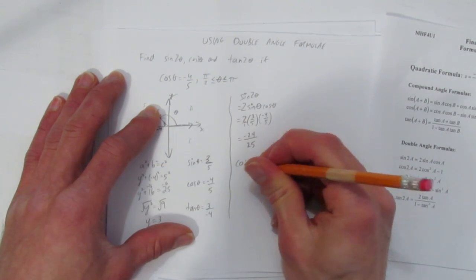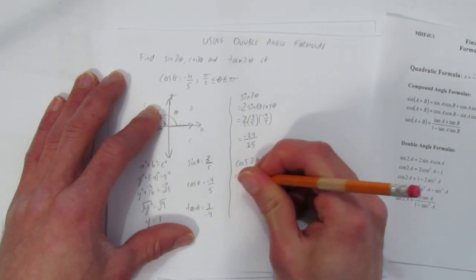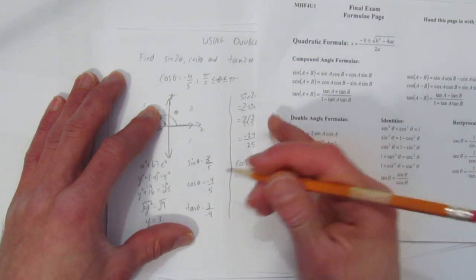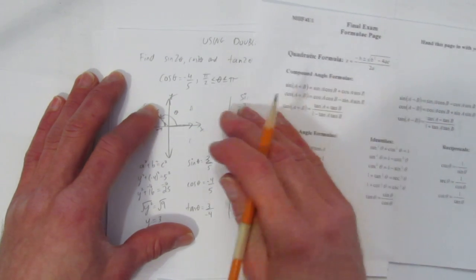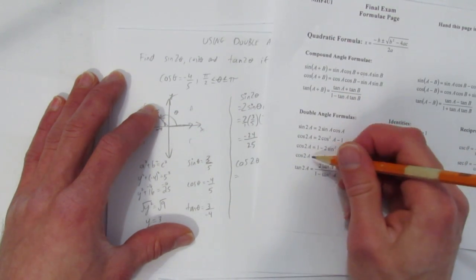Let's do the next one. Cos of 2 theta. Now cos has a bunch of formulae. It doesn't matter which one you use. You'll have to believe me. You can try a different one on your own. You'll get the exact same answer whichever of these 3 you use.